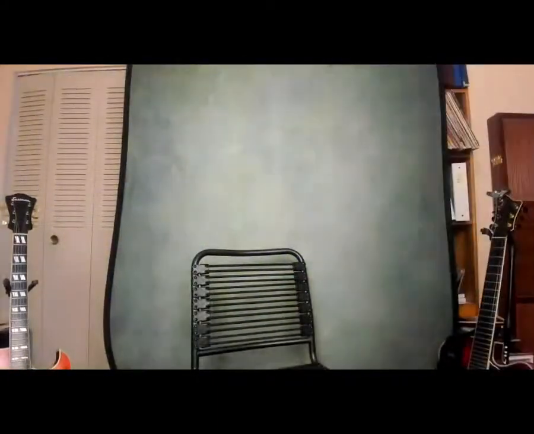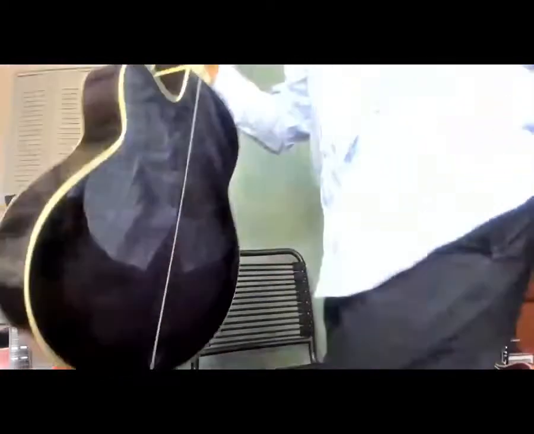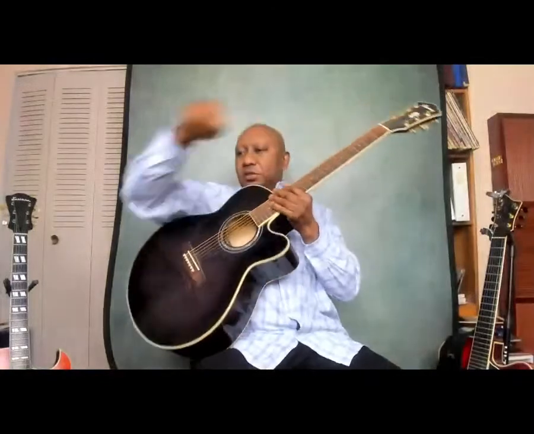I have one right over here. I have this one. I don't think I can plug it in. That's the problem. Let me show you. So I have a 7-string acoustic right here. This is a steel string. Now this guitar has round wound strings on it. Look.